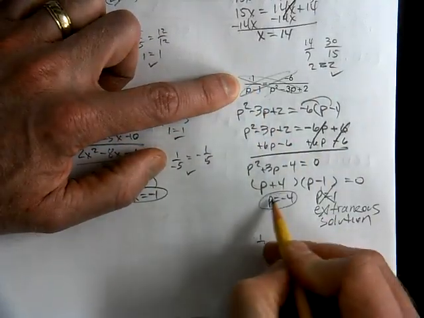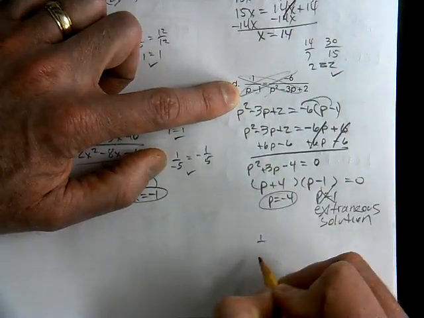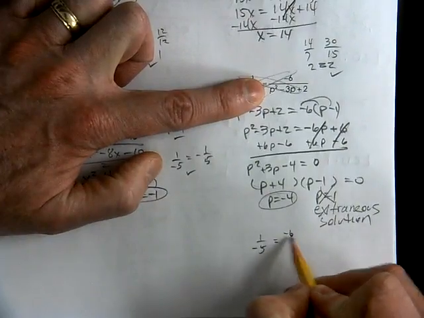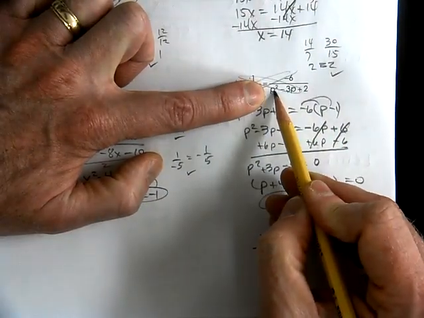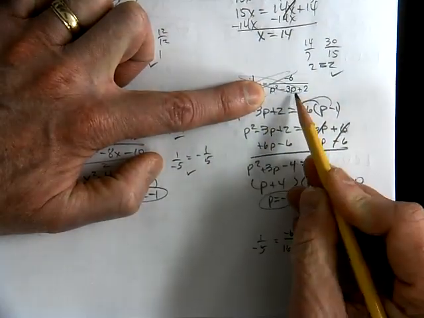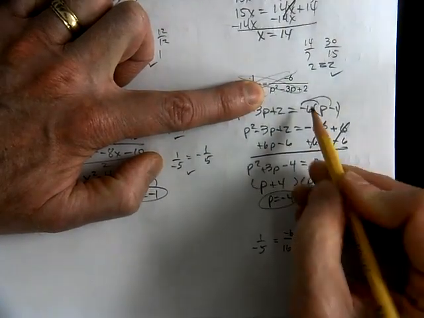We have 1 over negative 4 minus 1 more, which is negative 5. We have negative 6. Plug in a negative 4, you get a positive 16. Plug in a negative 4, you get a positive 12. That's 28.